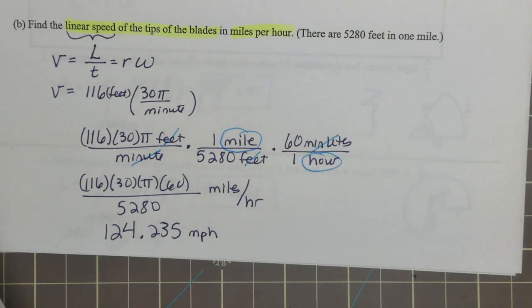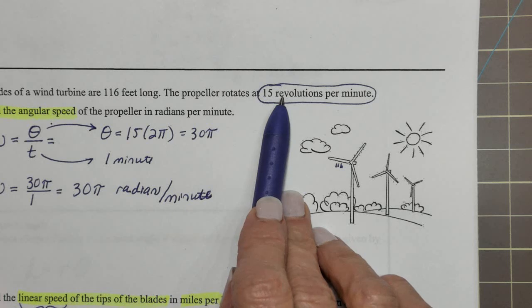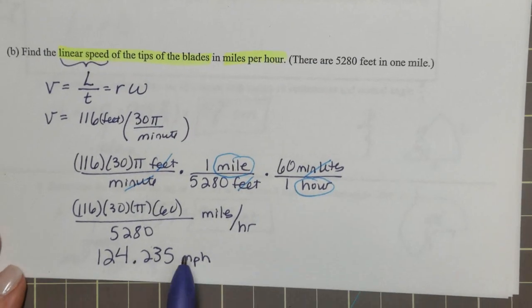Wow. This was a realistic situation. I looked up the data on how long these blades usually are and how fast they rotate, and it said about 15 revolutions per minute. That doesn't sound like very much per minute, but that's how fast the tips of these blades go.